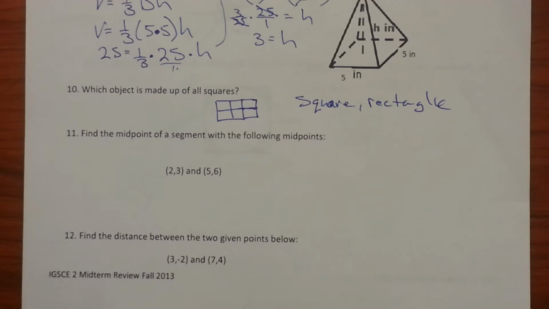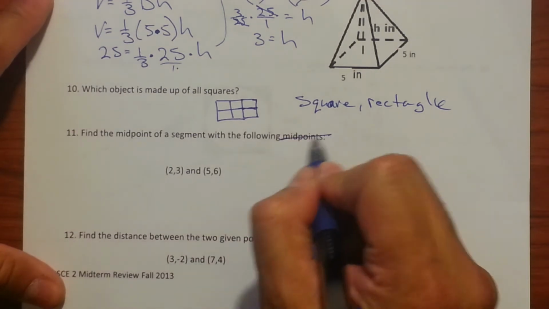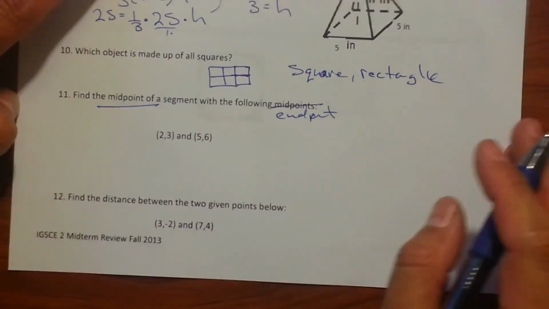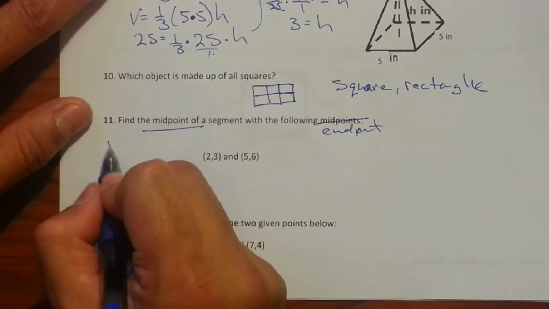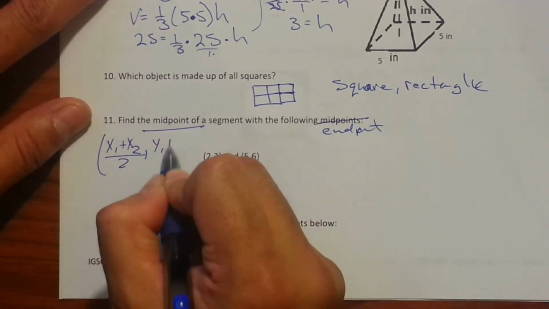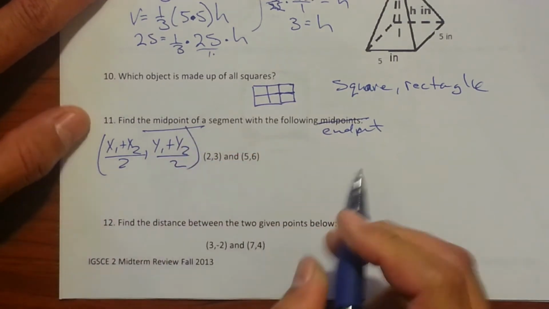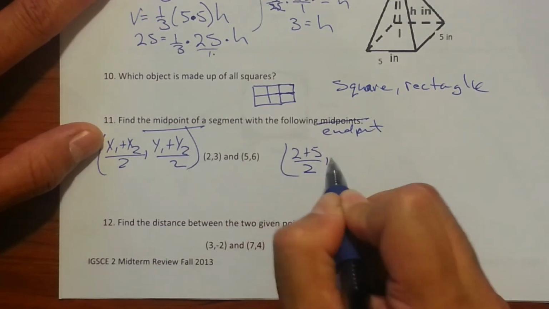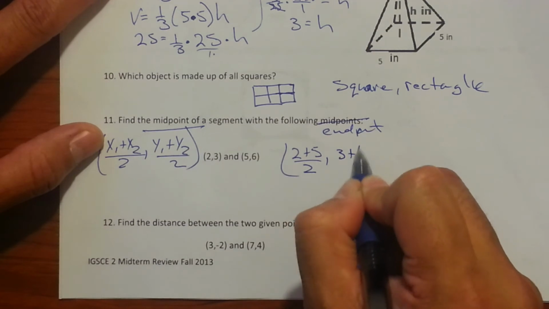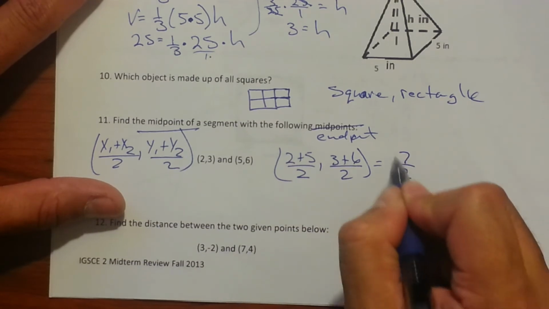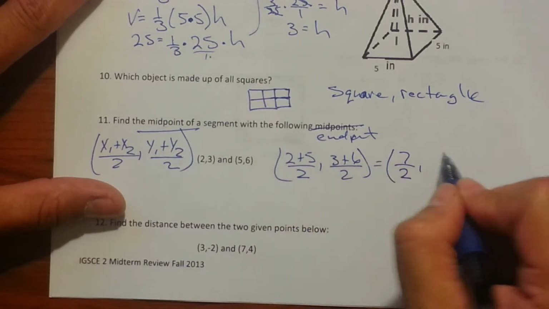Now, on 11, find the midpoint of a segment with the following endpoints. So we're finding the midpoint. My formula for midpoint is x1 plus x2 over 2, comma, y1 plus y2 over 2, close. So this is going to give me 2 plus 5 over 2, 3 plus 6 over 2. So on top I'm going to get 7 over 2, comma, this is going to give me 9 over 2.